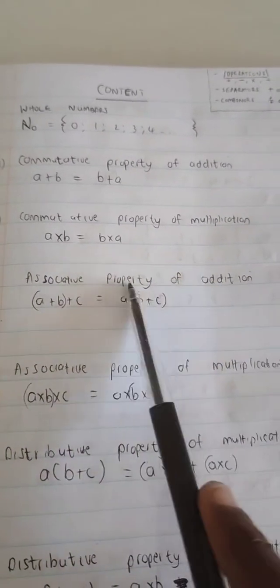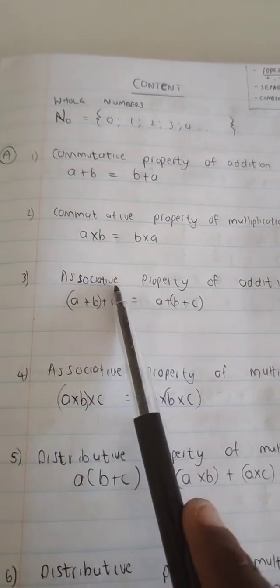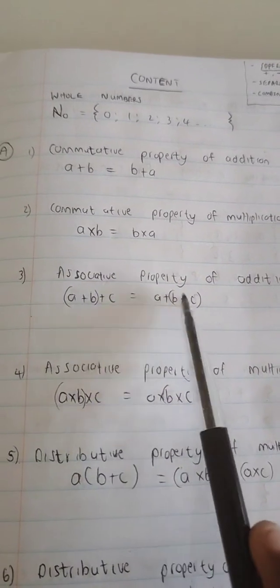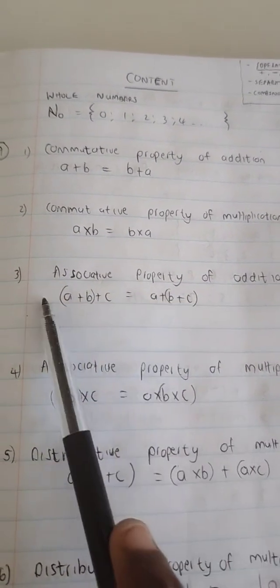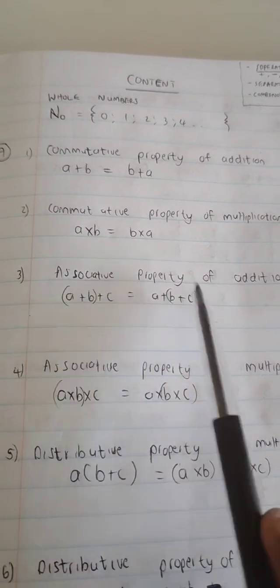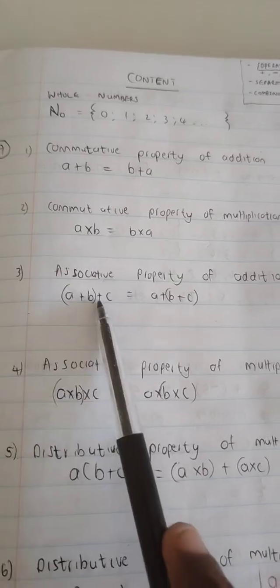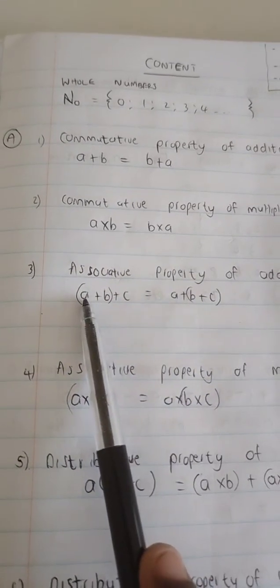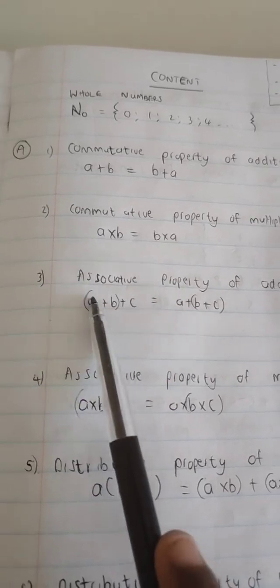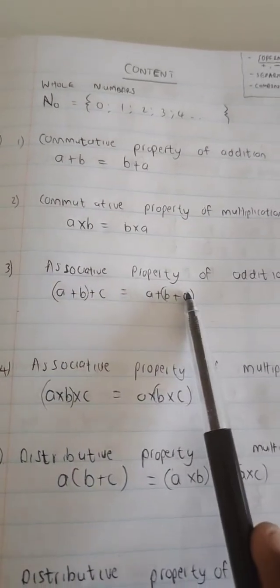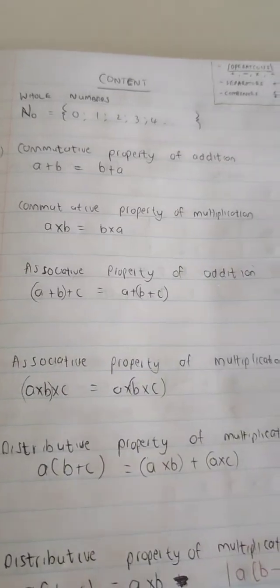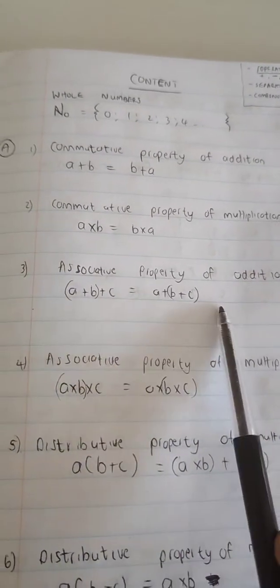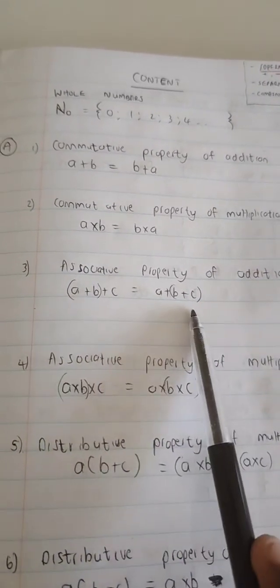Then there's the associative property of addition. The word associate means when you group. So if you have things added, let's say you are adding 3 things on the left, you are adding 3 things on the right. You can group the first 2 in brackets. Grouping the first 2 or grouping the last 2 does not lead to a different answer if it's addition that you have throughout.